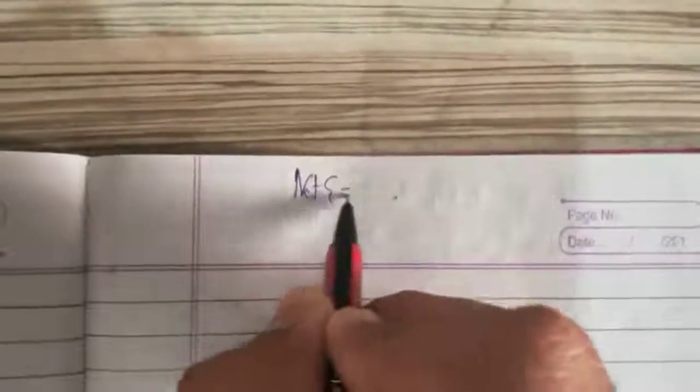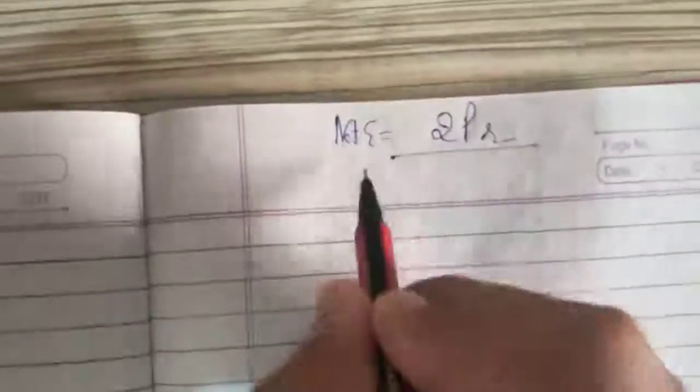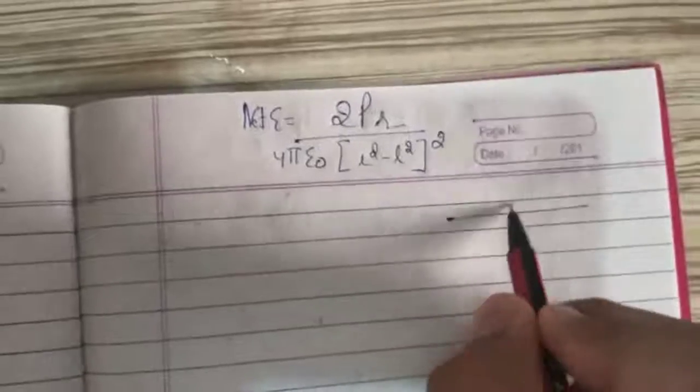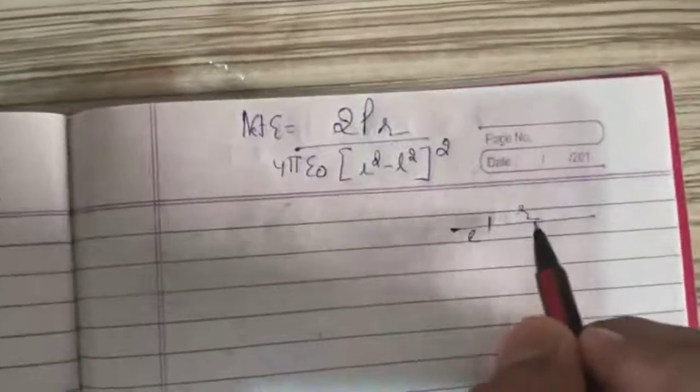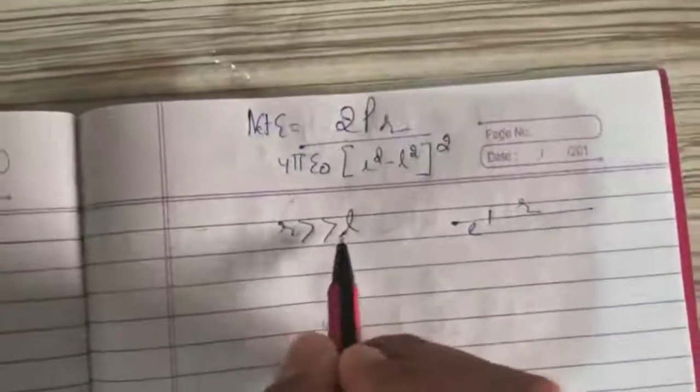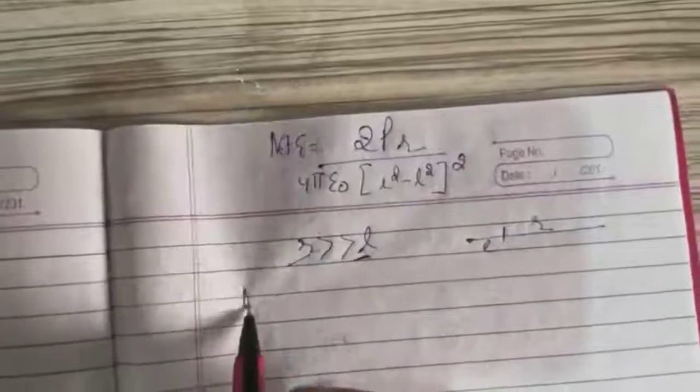So we have got net E. I am writing again: 2PR upon 4 pi epsilon naught (R square minus L square). You know that R is very long and L is very small. R is very much longer than L. Neglect L, only R will remain in the relation.